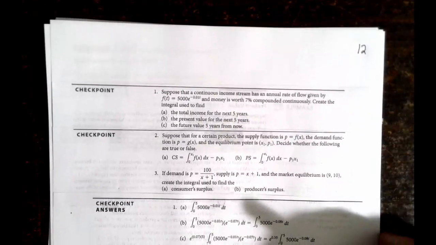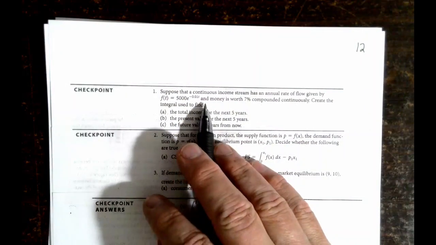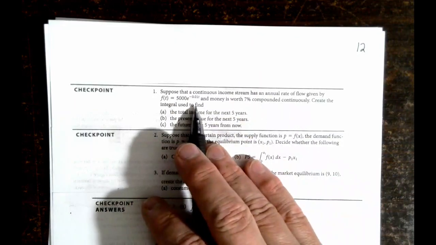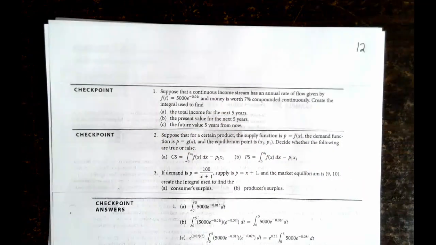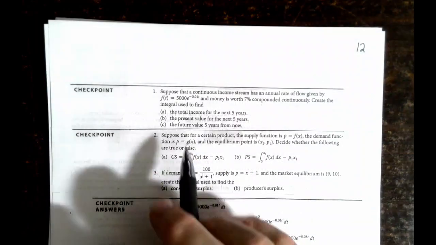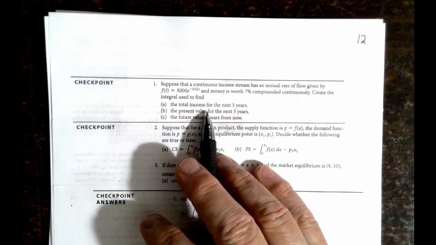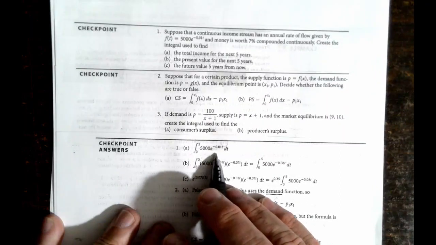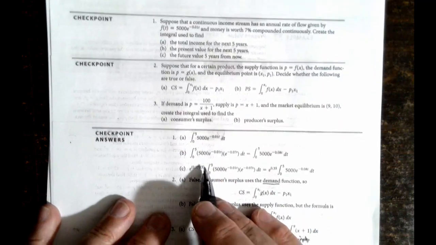There's a couple of questions they ask you. It says, suppose a continuous income stream has an annual rate of flow given by this formula, and money is worth 7% compounded continuously. It says, create the integral used for income, total income. Well, it's just the function from 0 to 5.